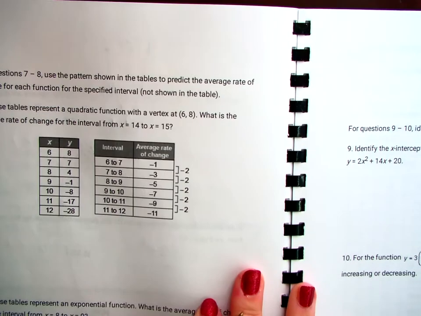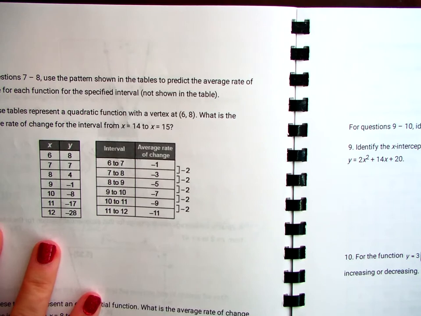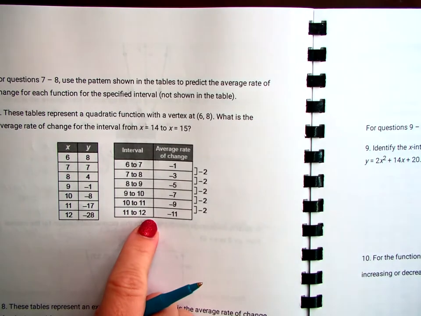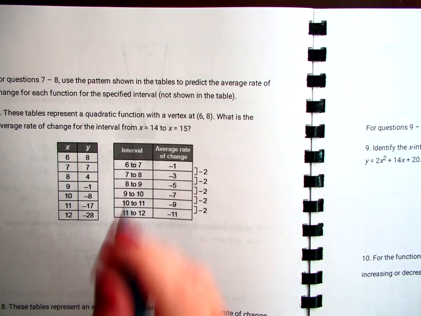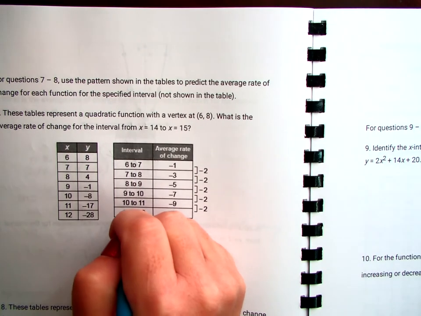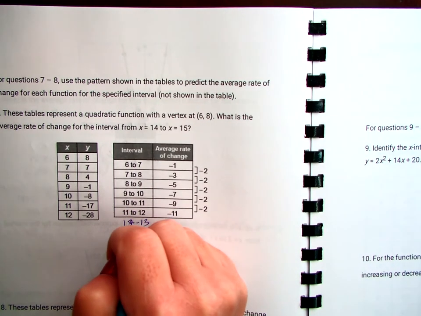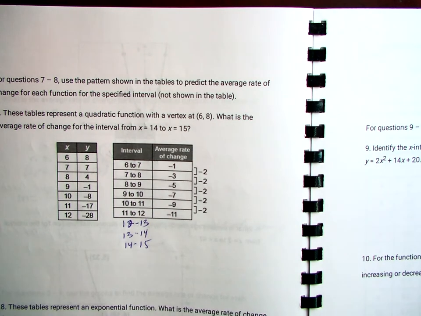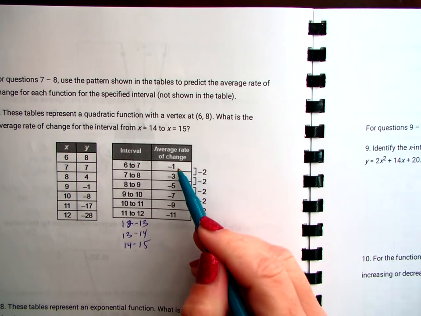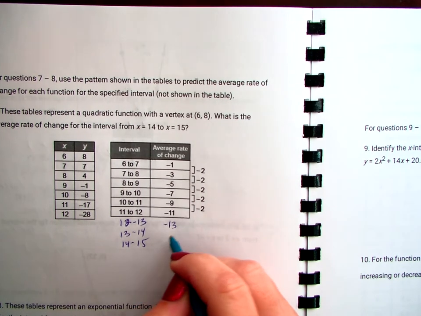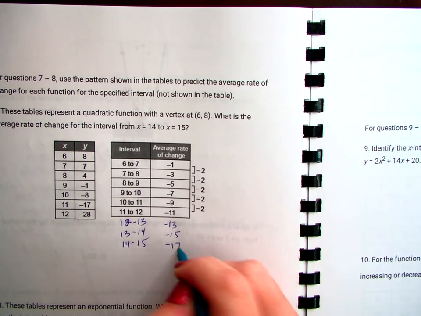Use the pattern shown in the tables to predict the average rate of change for the function for the specified interval. So from 11 to 12, and then they're asking 12 to 13, they're asking for 14 to 15. So if you just continue the table, you're going to notice that this goes another 2. So this would be down 13, this would be down 15, this would be down 17.